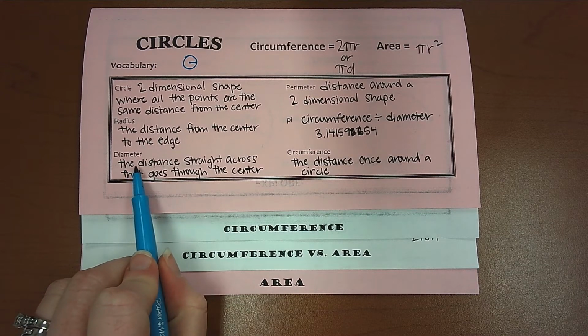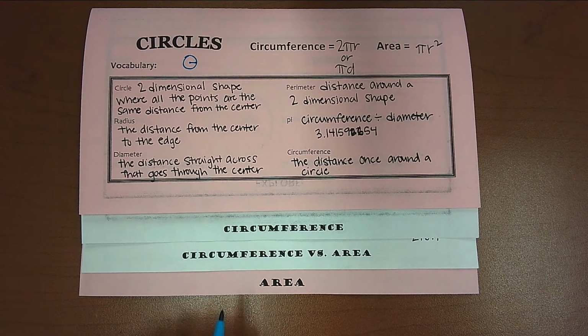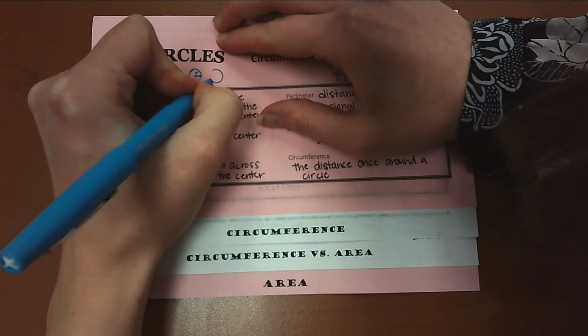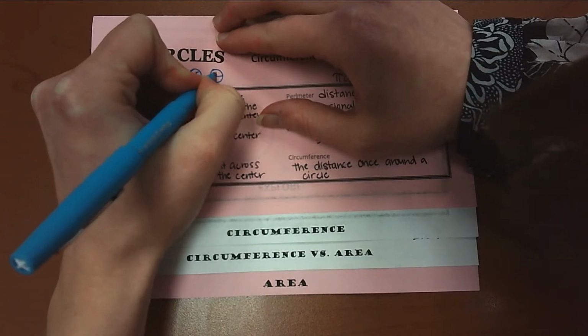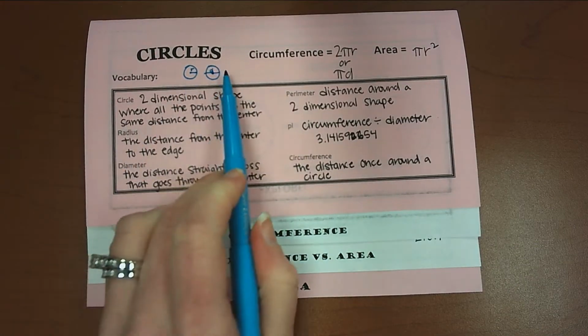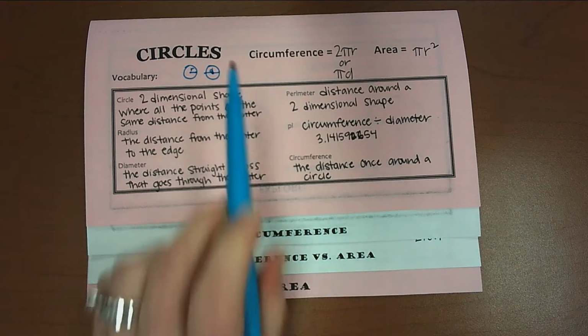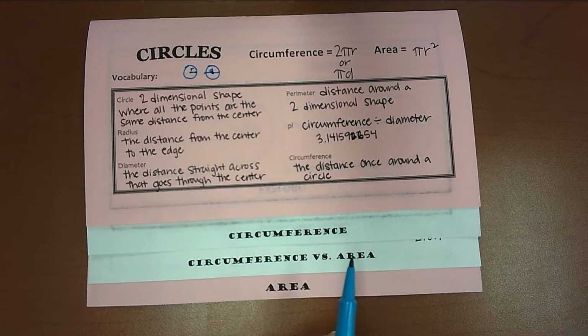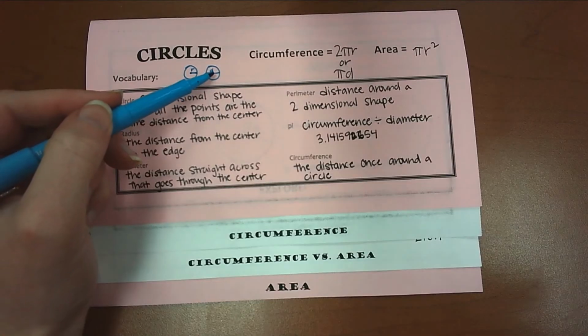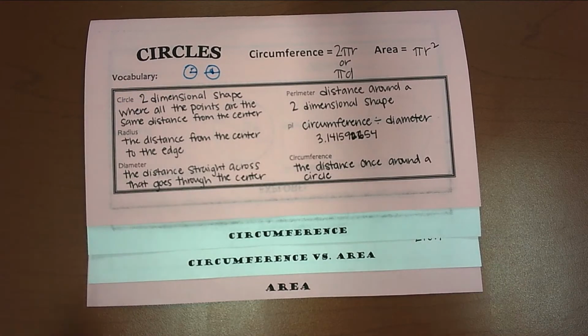And then diameter is the distance straight across. It goes through the center. So this is my radius. My diameter goes through the center point and connects both sides. So this is my diameter. Again, there are lots of diameters. We can draw that diameter in any direction, but it needs to go through the center and touch both edges here.